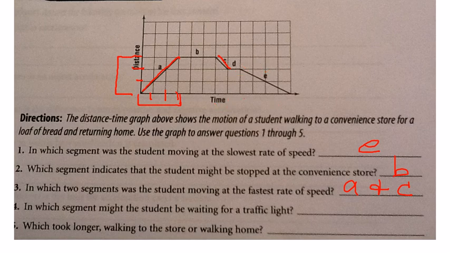Now let's look at question number 4 to see if we can answer that one. In which segment might the student be waiting for a traffic light? So he stopped again. We can see that he stopped again in segment D. It was a short stop because at the convenience store he might have taken a longer time to buy the loaf of bread. So let's say this is D.